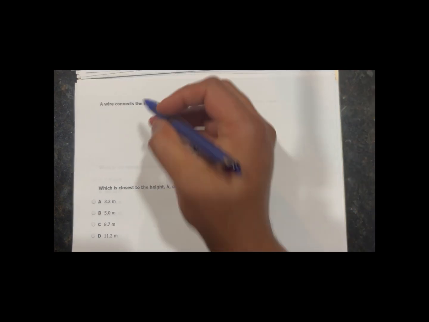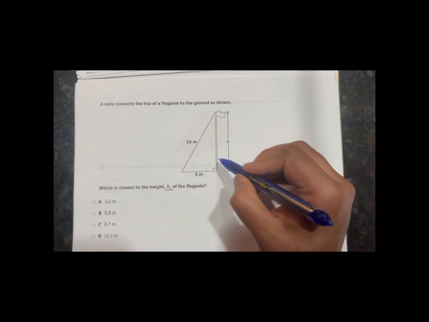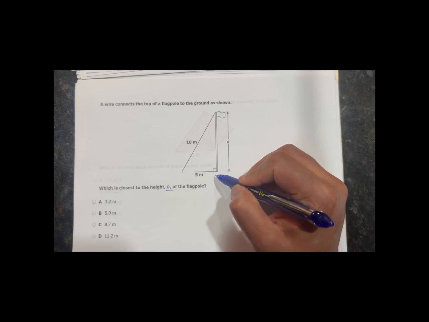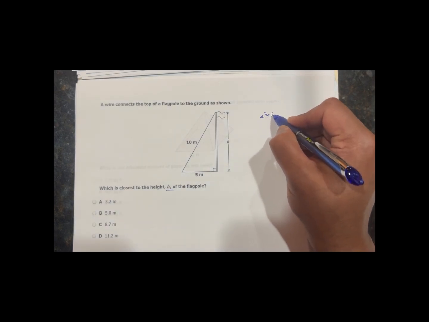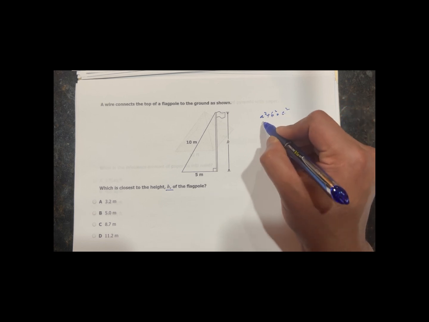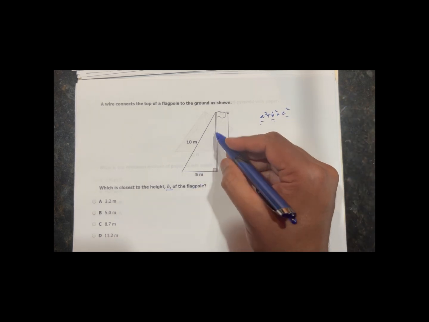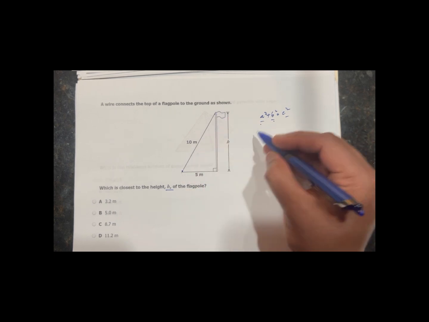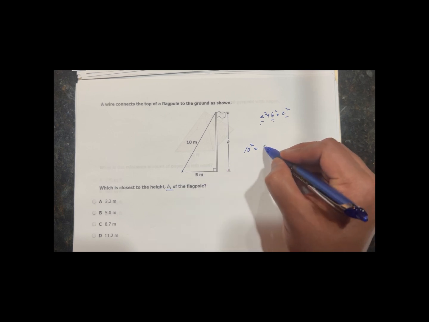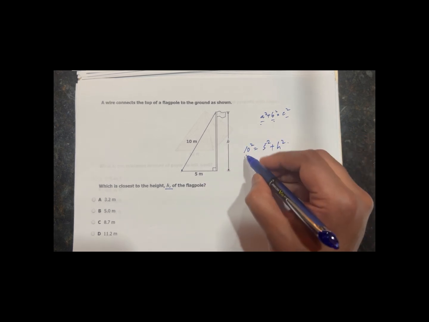Okay. The wire connects the top of a flagpole to the ground as shown. What is the closest height, h? Again, this is a right angle triangle. The minute you see that, you know the Pythagoras theorem, which is a squared plus b squared is equal to c squared, or the sides squared, side 1, side 2, and this is the hypotenuse. So let's just simply do that. Remember, the hypotenuse is this one. So 10 squared is equal to 5 squared plus 8 squared. That's what they're asking you to solve.